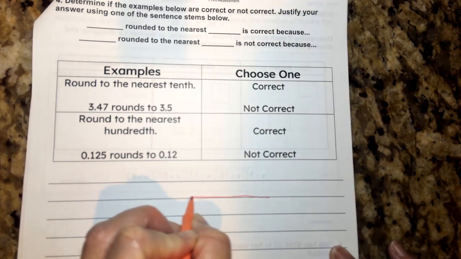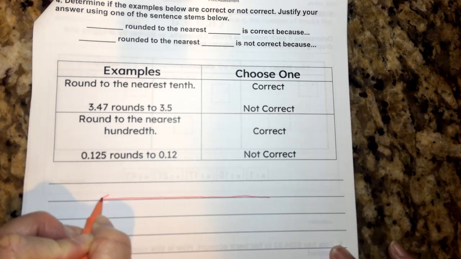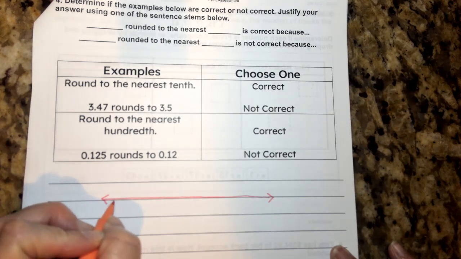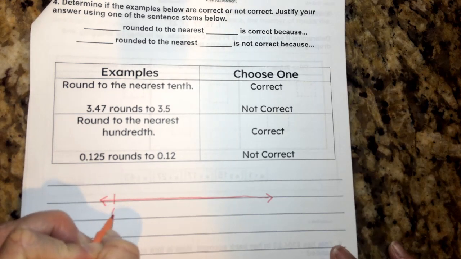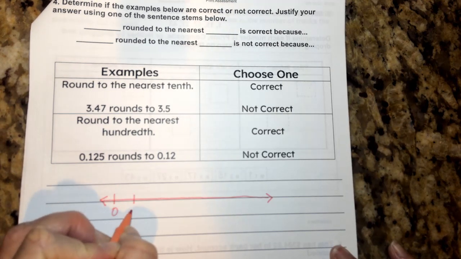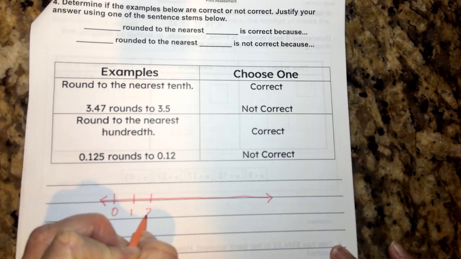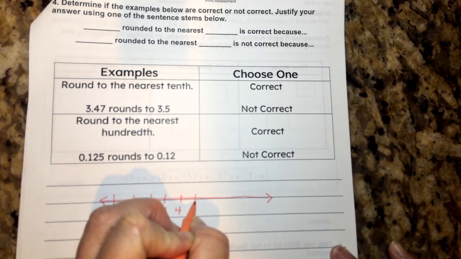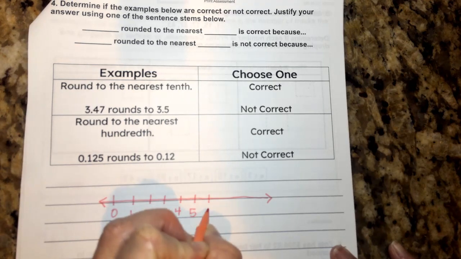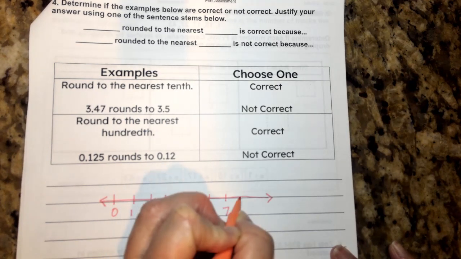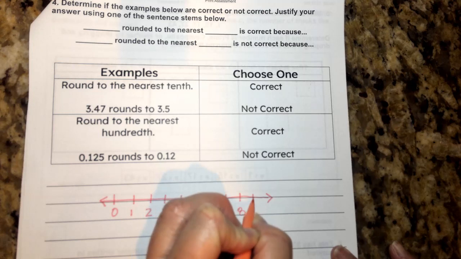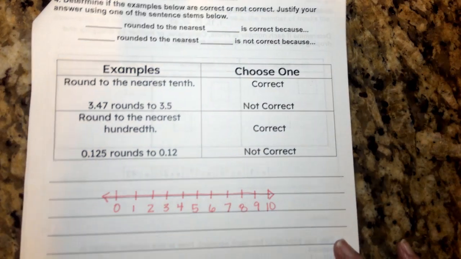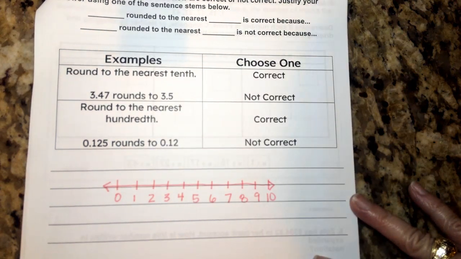So right here on my paper, I'm just going to do a quick review with you. If we put 0 here, and we're counting 1, 2, 3, 4, 5, 6, 7, 8, 9, and 10, I'm just going to put that there as a quick reference.